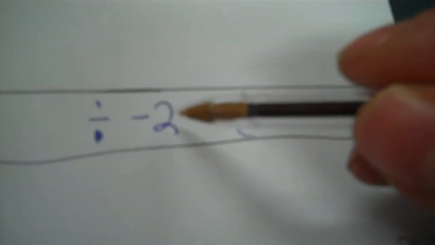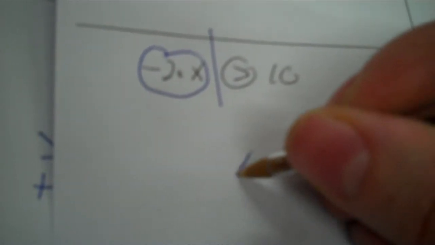Now, when you divide and you have these symbols here, if you're dividing by a negative, the sign has to switch. And we are dividing with a negative number here, so put switch sign. So you are going to switch that sign, and then you're going to divide by negative 2. Okay. So we now have x, the sign switch, and 10 divided by negative 2 is negative 5.